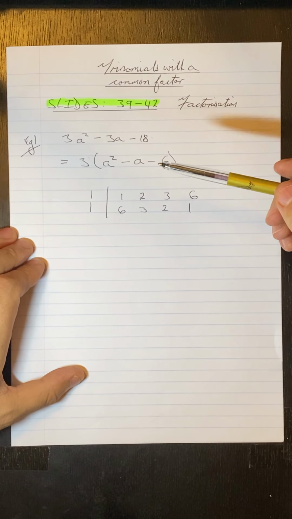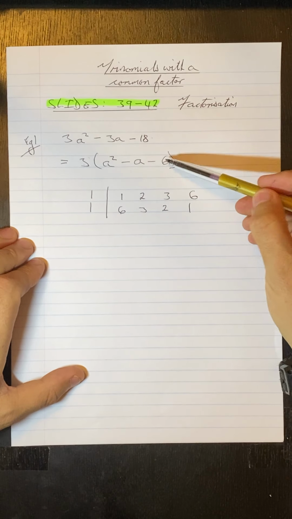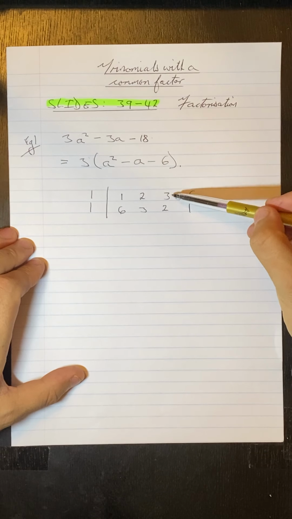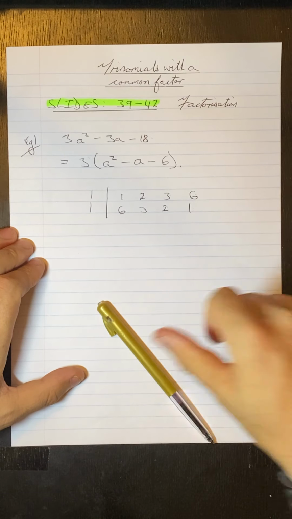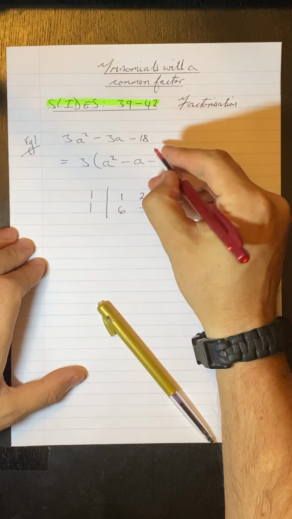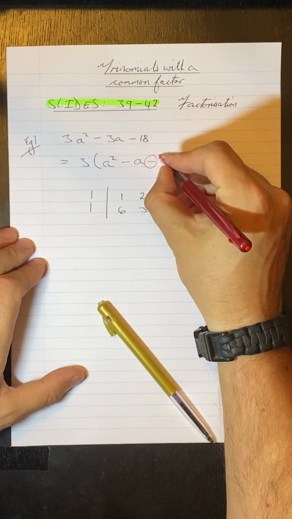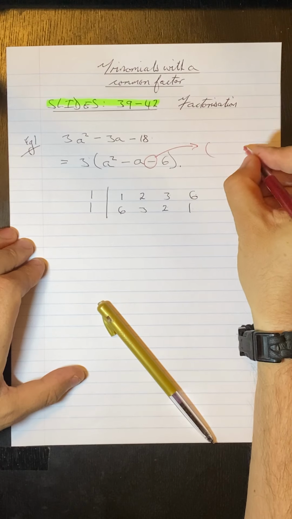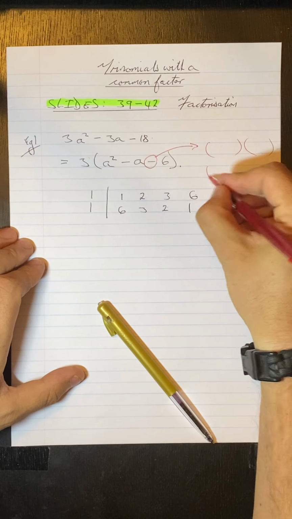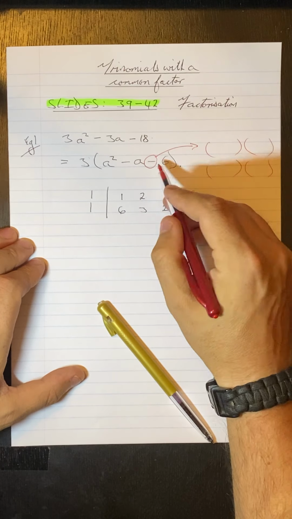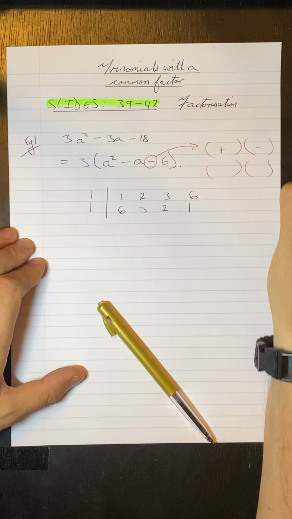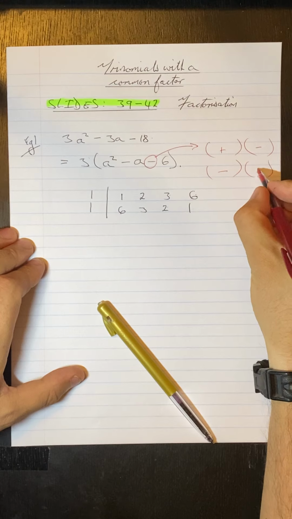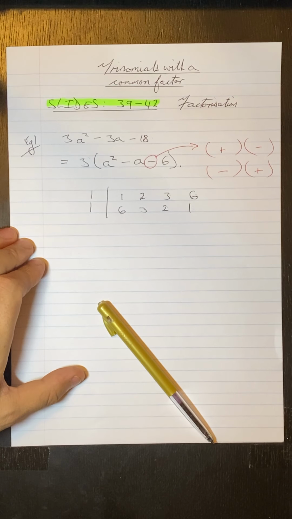Just to check that you've gone right, 1 times 6 gives you 6, 2 times 3 gives you 6, 3 times 2 gives you 6, 6 times 1 gives you 6. If you remember from yesterday, this sign over here is going to tell us what we are going to get in our brackets. So because it's a negative, we know we're going to have a plus and a minus, or a minus and a plus, which we'll figure out in a second.